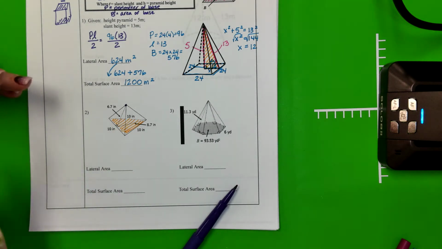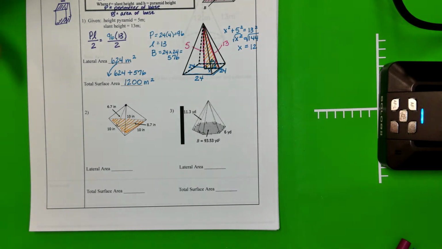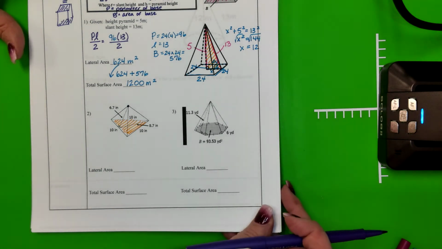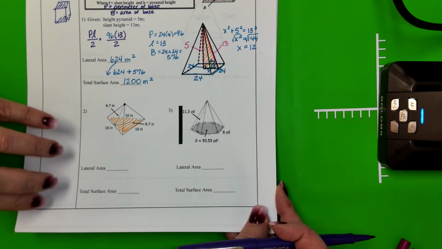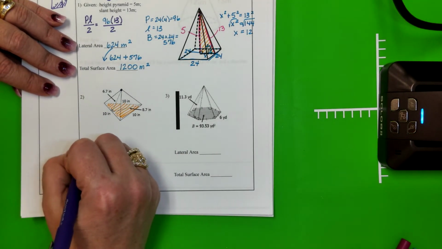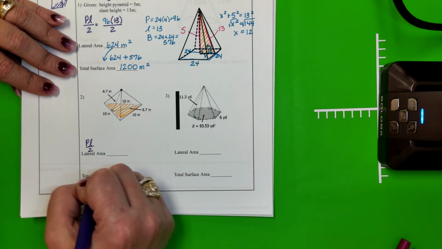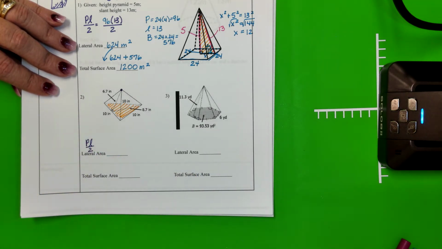So typically pyramids do sit on their bases, or maybe they're upside down, kind of like an ice cream cone. But typically we do have pyramids. Not always, but typically they do sit on their bases. So lateral area, we need, that's PL over 2, or 1/2 the perimeter times the slant height. And then we want to add those bases for your total surface area.